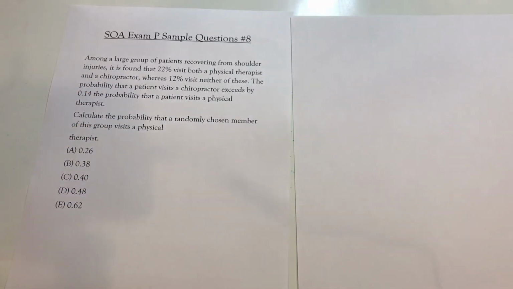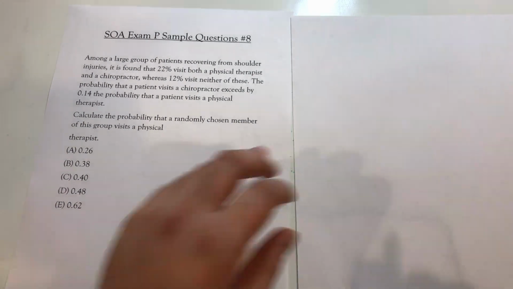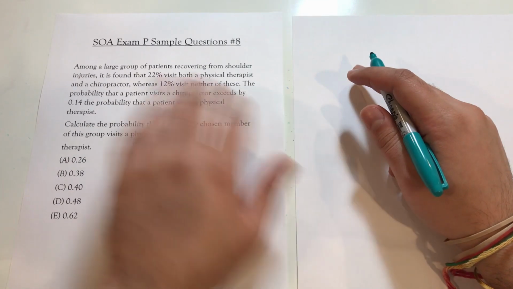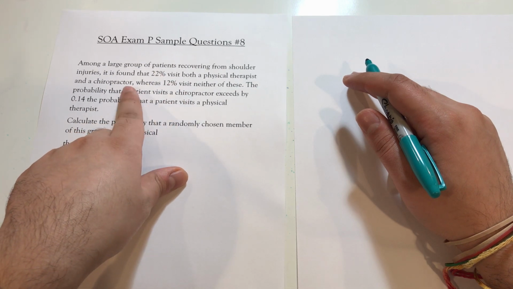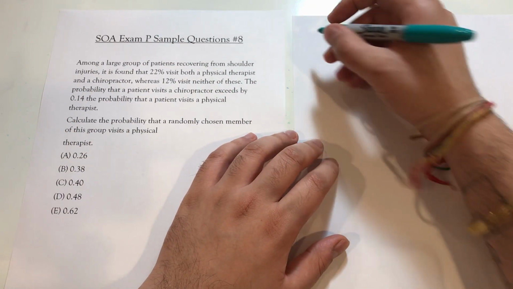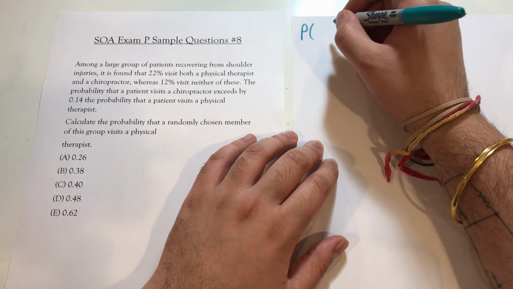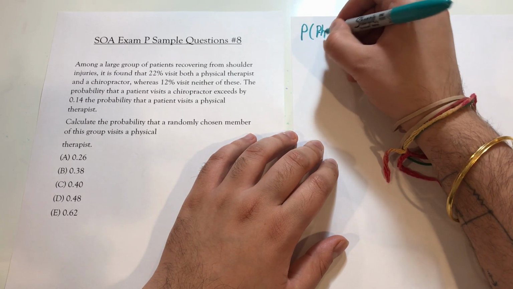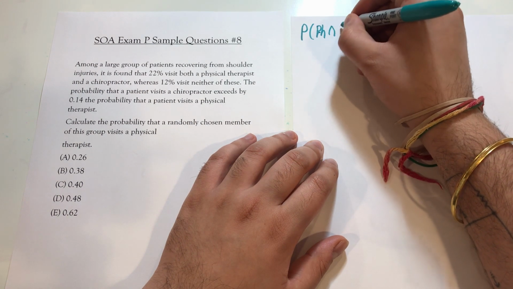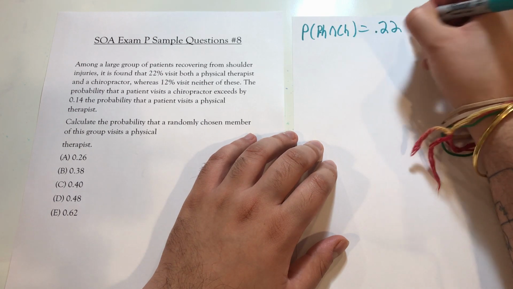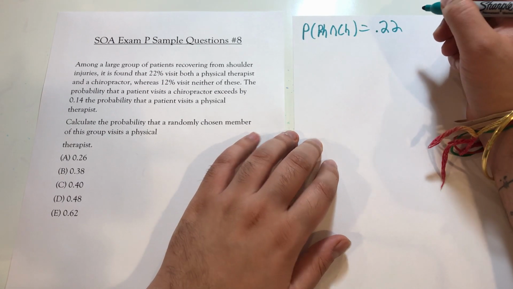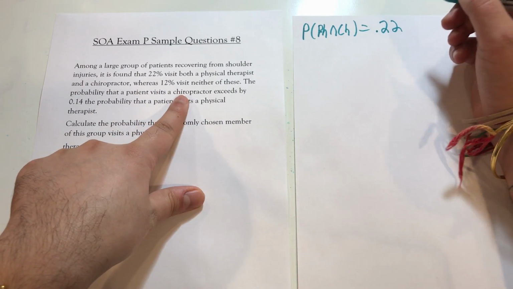So, let's see. Again, it gives us a lot of information, and it can probably be condensed into just a few lines. So, what does it say? It's found that 22% visit both a physical therapist and a chiropractor. So that is an intersection, right? So the probability that somebody visits a physical therapist, which I'm going to write as PH, and a chiropractor, CH, well, that's going to be 0.22, 22%.